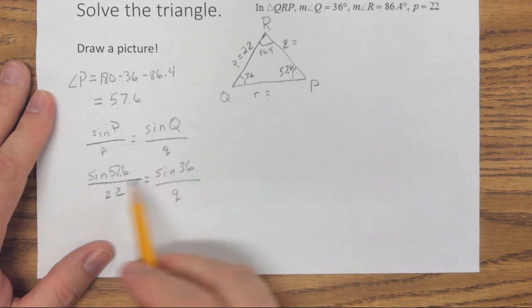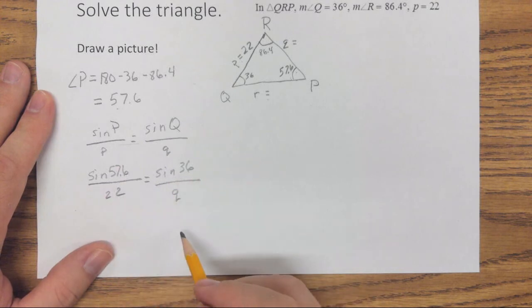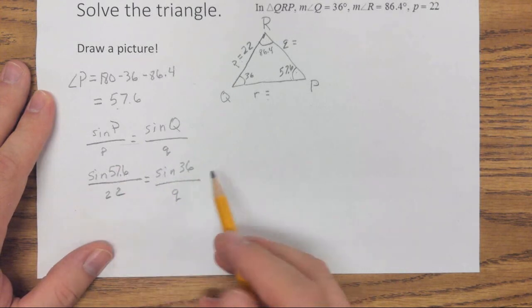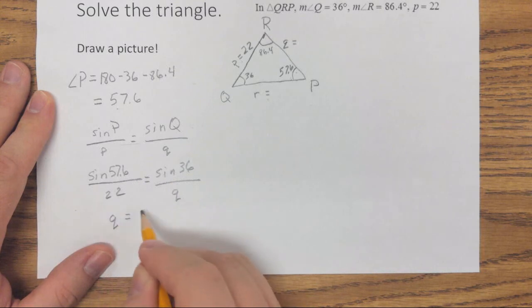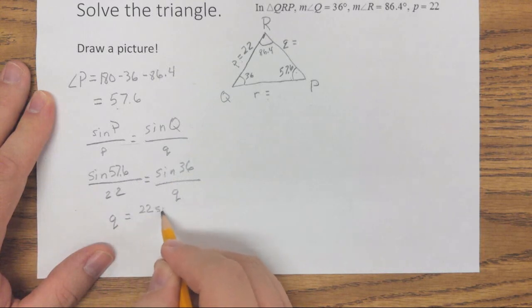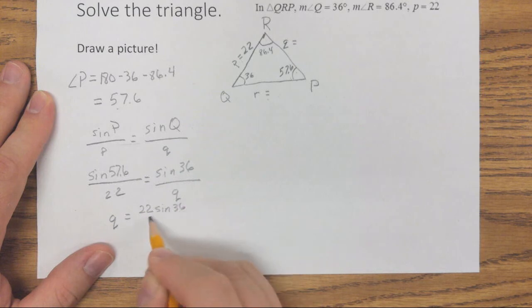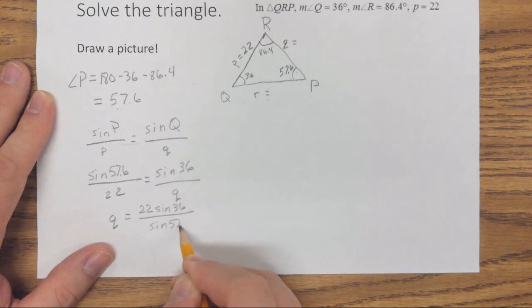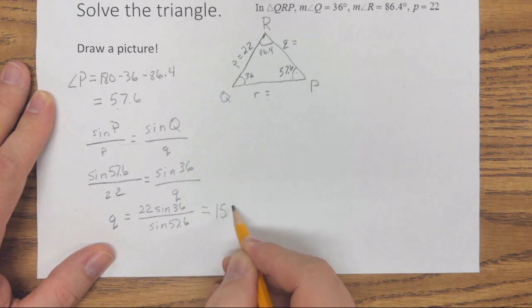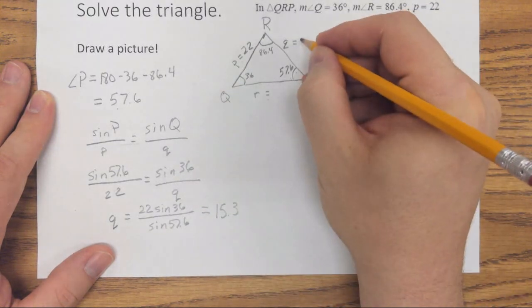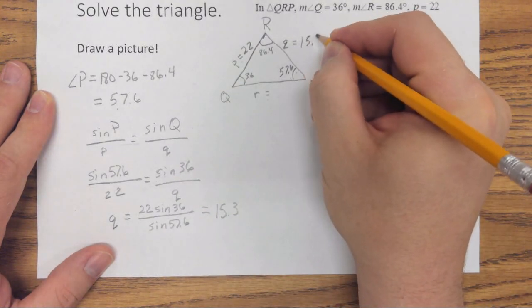Well, multiply both sides by the denominators, then divide by the sine of 57.6, so then I get that Q equals 22 sine 36 over the sine of 57.6, which then is equal to 15.3. So I know that side Q is 15.3.